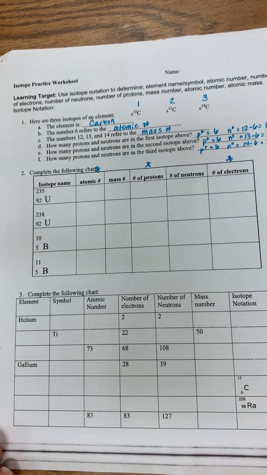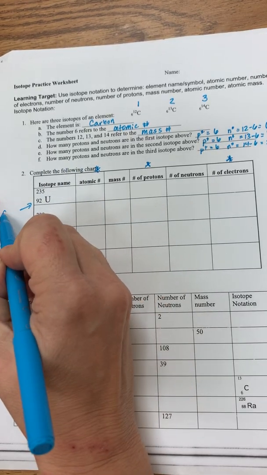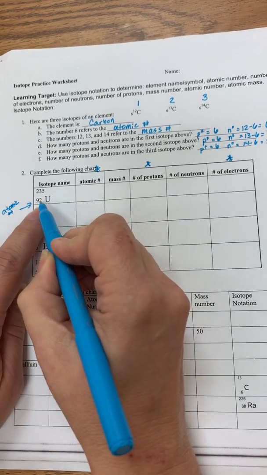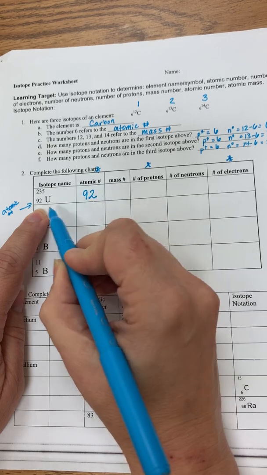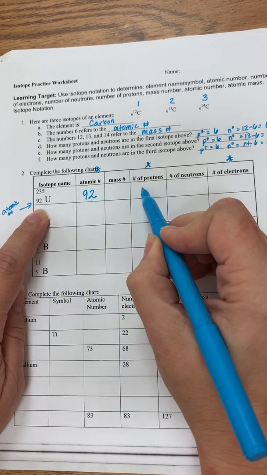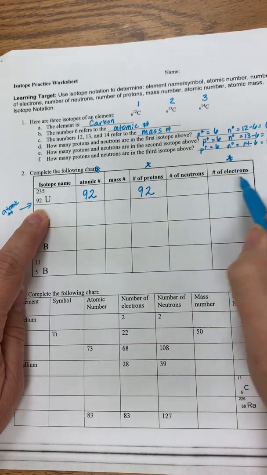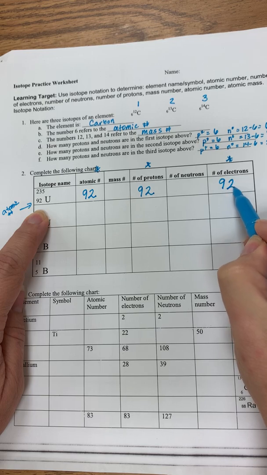Okay? So remember, atomic number is going to be the bottom number. So I'm going to put 92 under atomic number. I'm going to put atomic number under number of protons. I'm going to put atomic number under number of electrons.